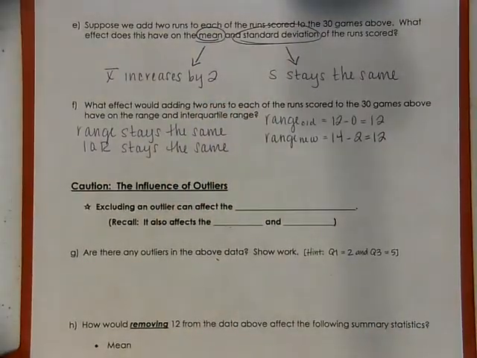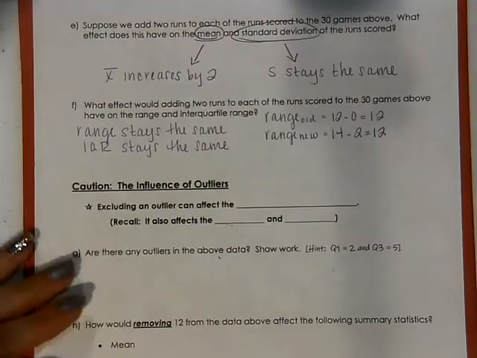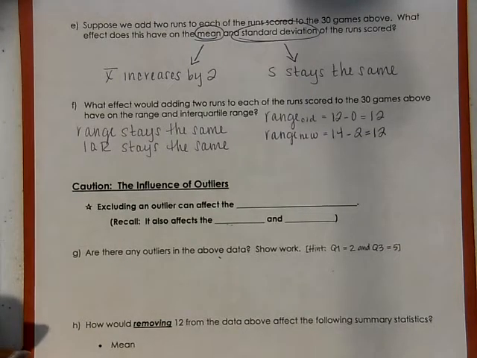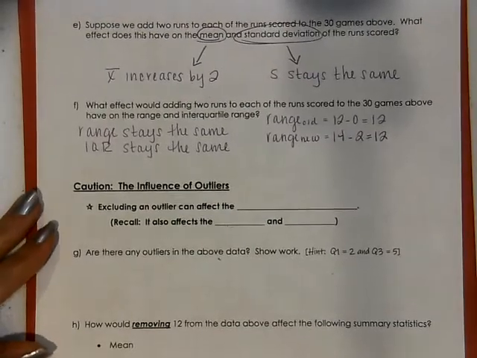So, here's a little rule you can write out.